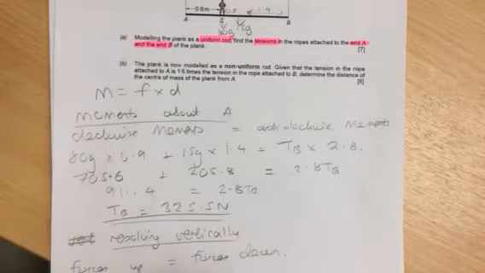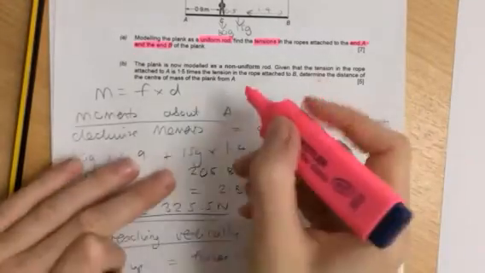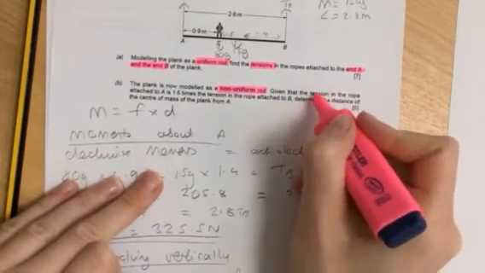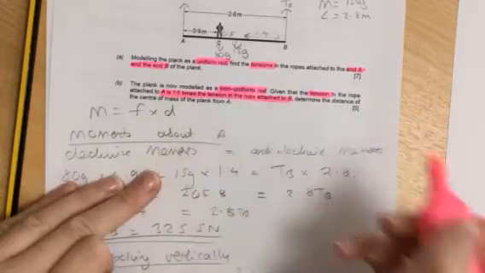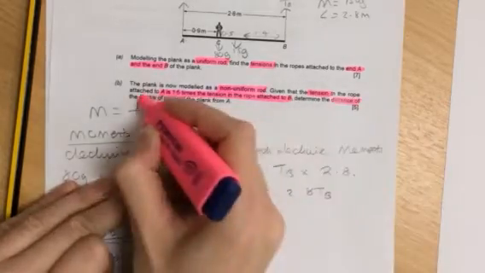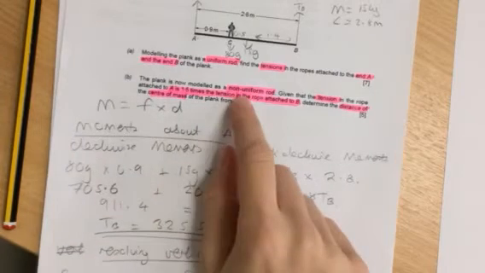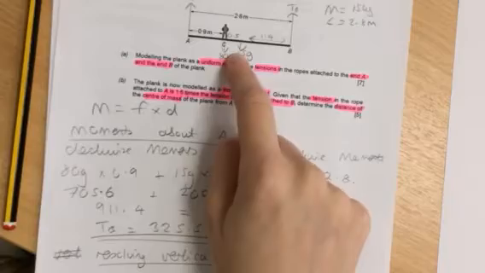Okay, part B then says, and I need some extra picture of this, the plank is now modelled as a non-uniform rod. Given that the tension in the rope at A is 1.5 times the tension at B, find the distance of the centre of mass. If it's non-uniform, that just means that the weight no longer acts at the centre. We don't know where the weight acts. That's what we're trying to find.